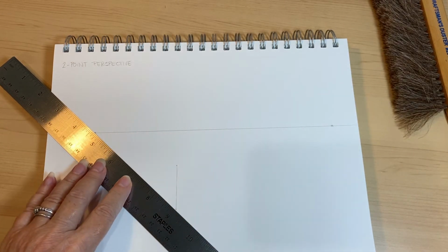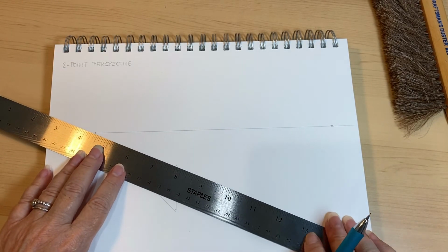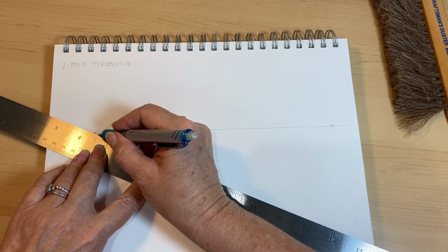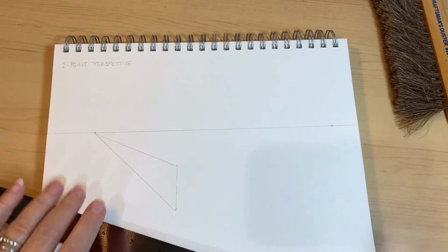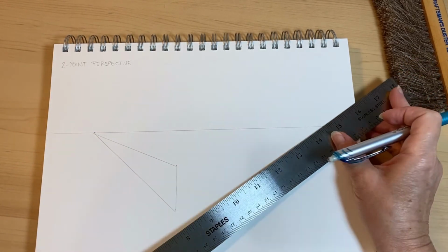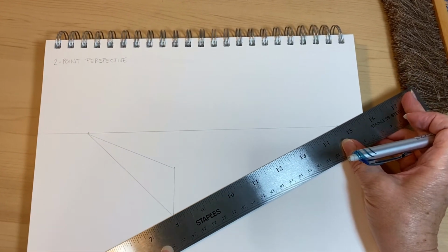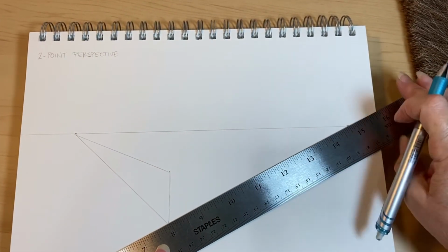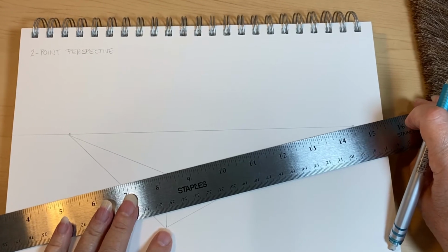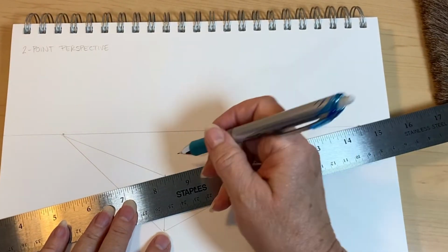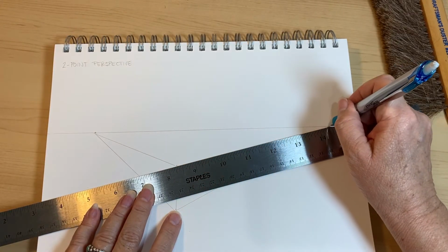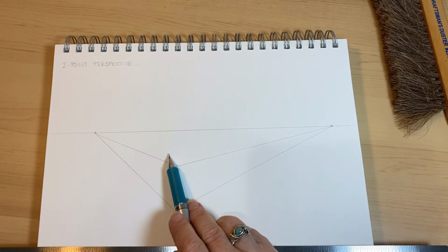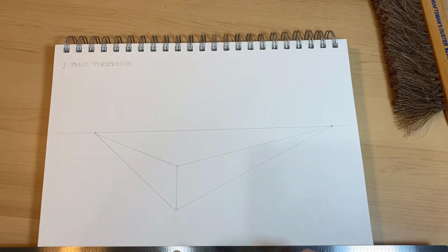And again, draw lightly so that you can erase unwanted orthogonal lines once you've created your box. Now I'm also going to draw lines that go back to my vanishing point on the right of my page. Now here's the tricky part. How do I figure out where the back of my box is?